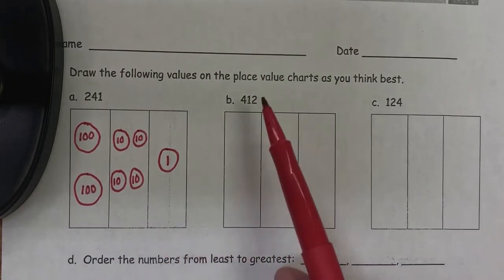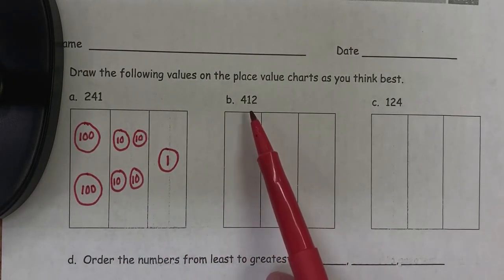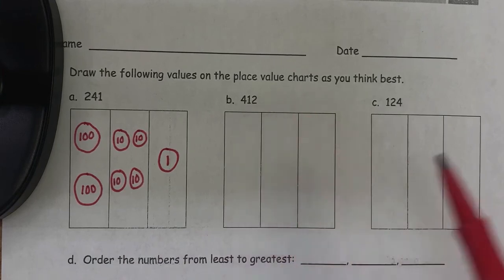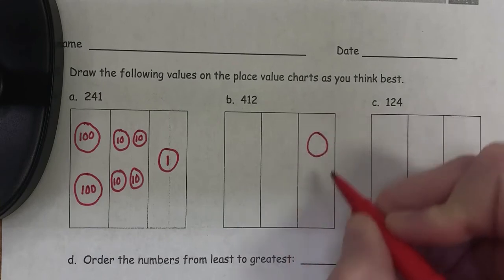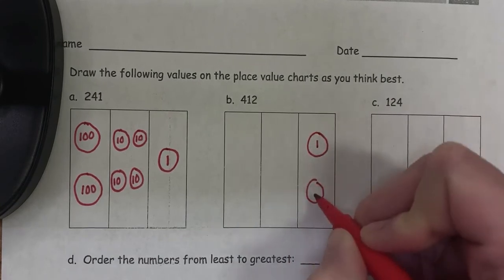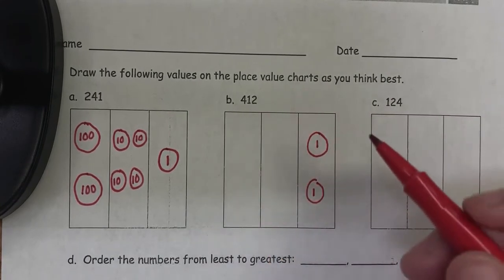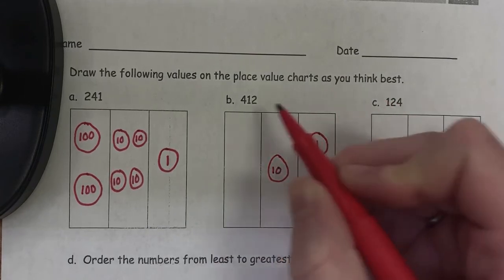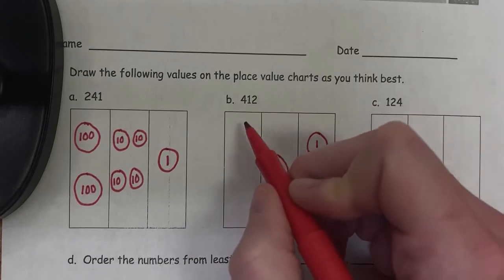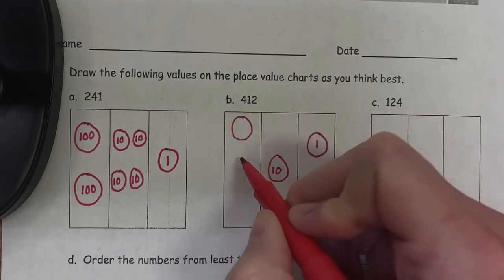All right, so then let's move on to B for 412. So again, our ones place, we have 2. Our tens place, we have 1. And our hundreds place, we have 4.